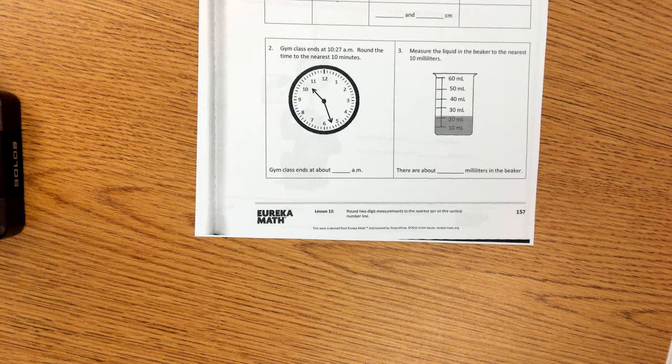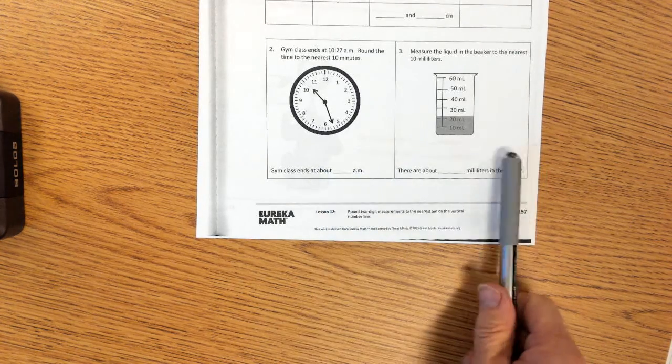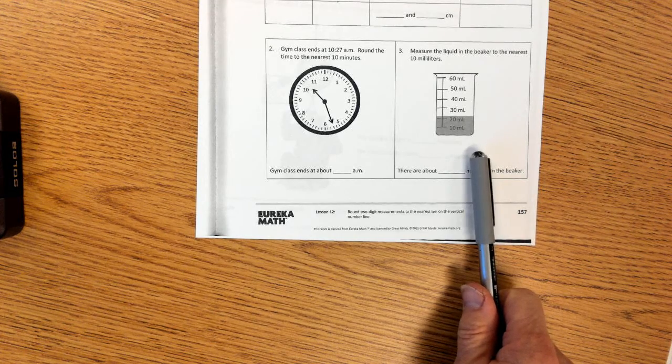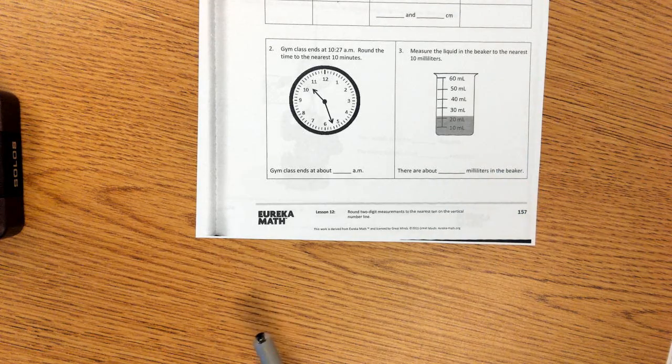This is a third grade lesson where we continue our work looking at measures. Measures of time, measures of volume, of capacity in milliliters, right? Measures in grams, measures in kilograms. And today we're looking at rounding numbers to the nearest 10.